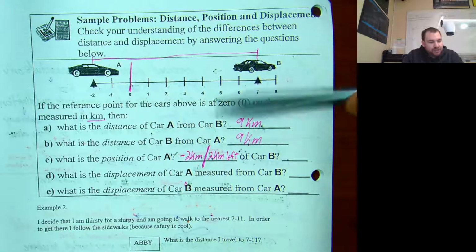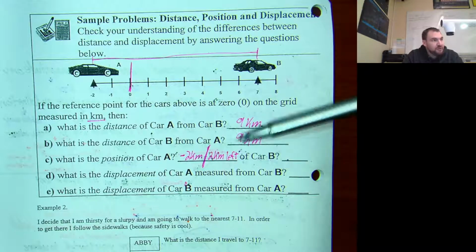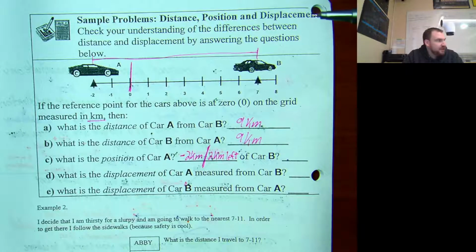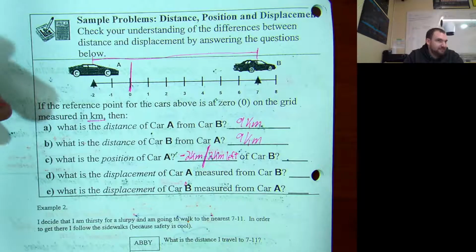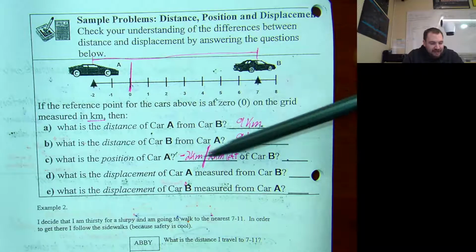It doesn't matter which of these two you use. You could say -2 kilometers or 2 kilometers left. The one thing you don't want to do is say -2 kilometers left, because what would that mean? It means it's to the right, because negative left is to the right. So one of these is how you'd quote your answer.